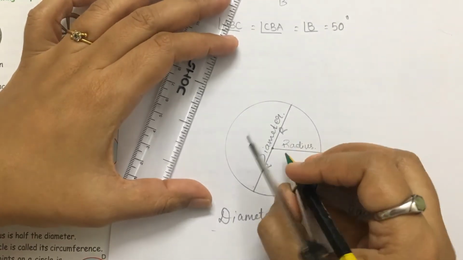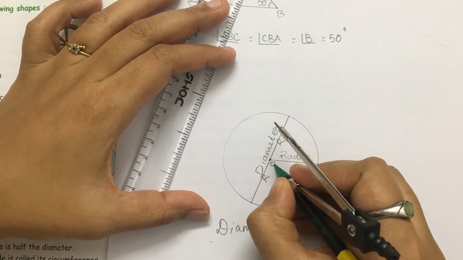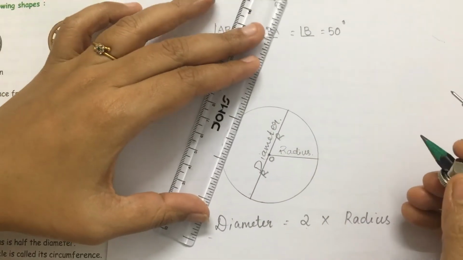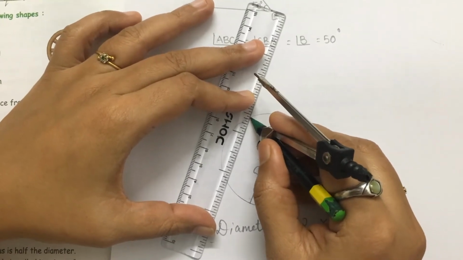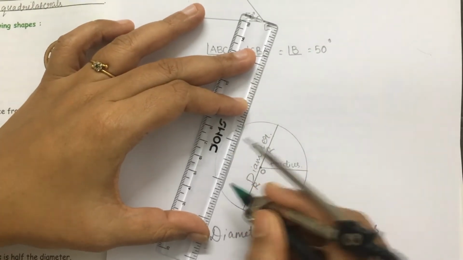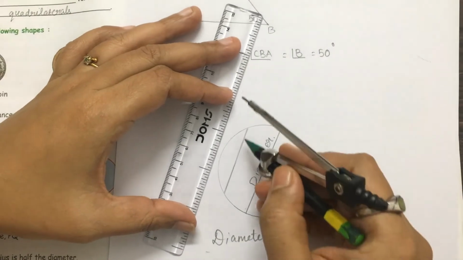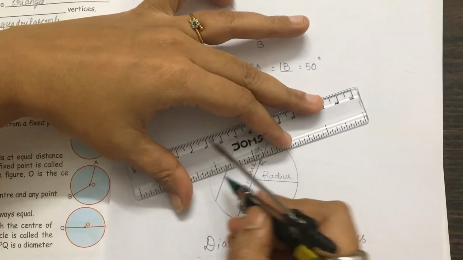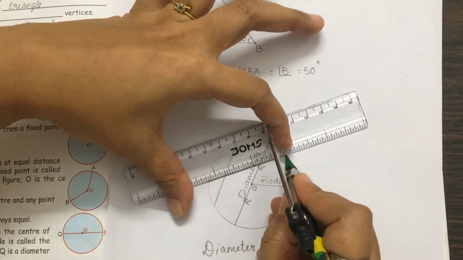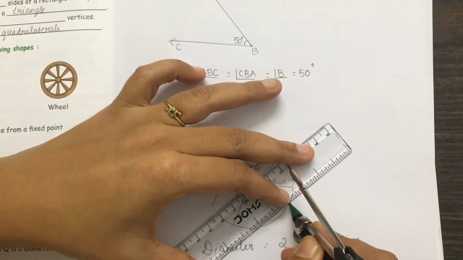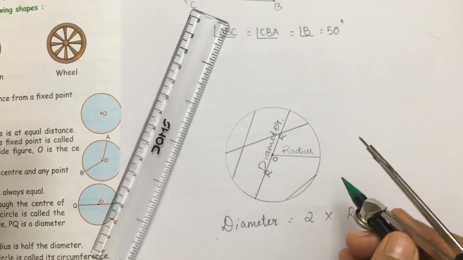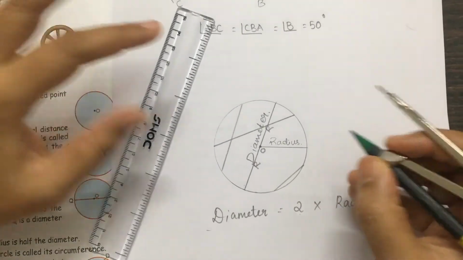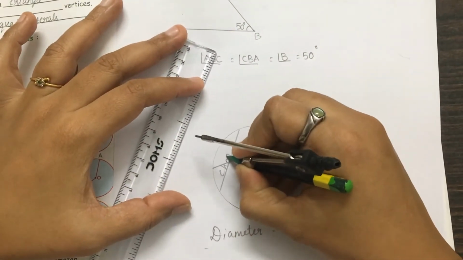I am going to name the center point as O. Okay, now I am going to draw a chord. Chord is a line segment joining any 2 points on the circle. This is a chord. If I draw like this, it is a chord. A line segment joining any 2 points on the circle is a chord. C-H-O-R-D.